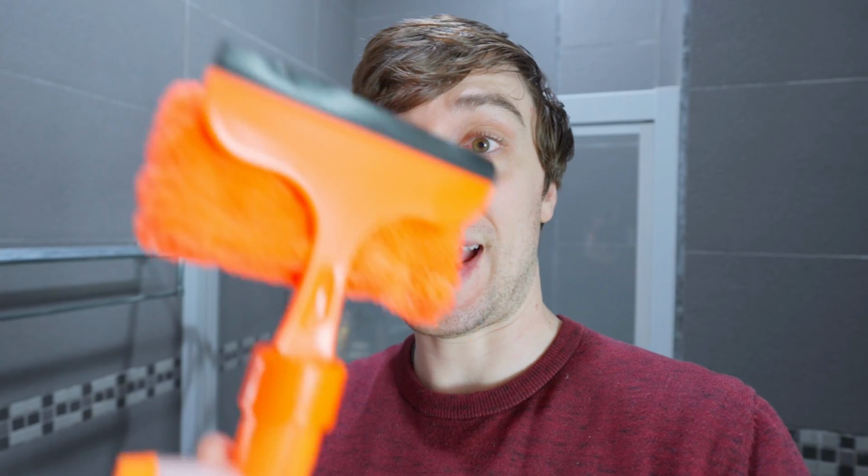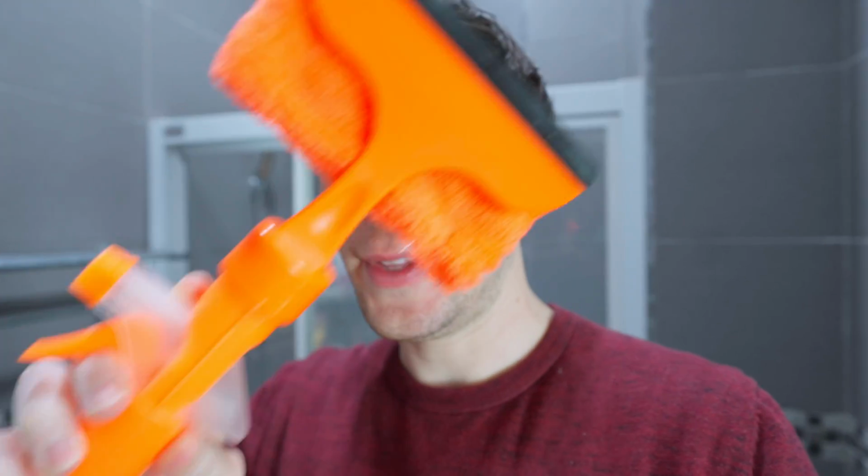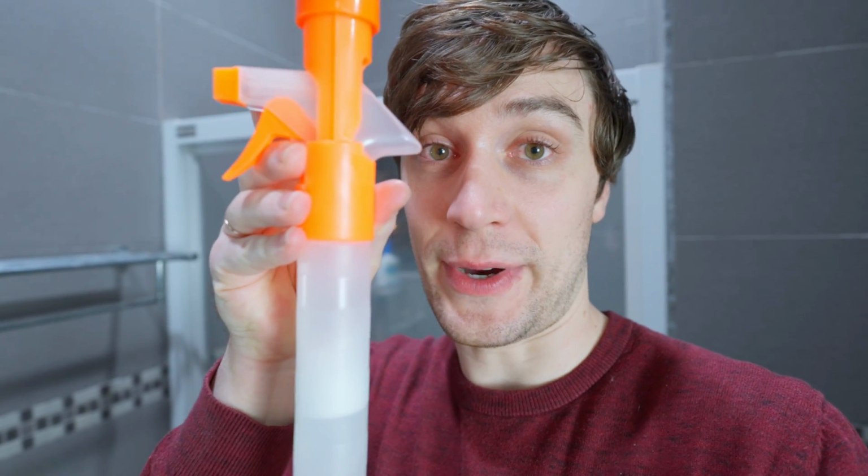And last, I have a very cool tool. It has many things all together. It has a soft cloth, like this. It has a squeegee for doing that. And it has a spray bottle.